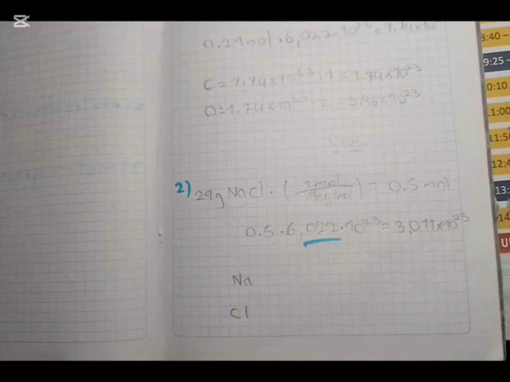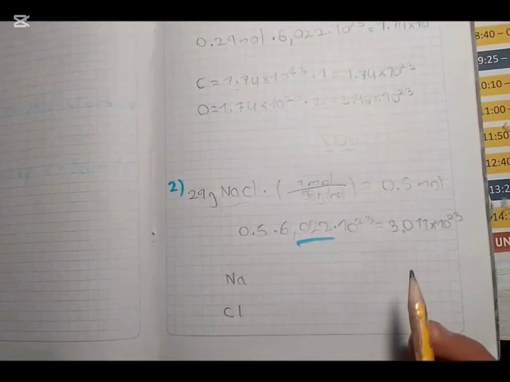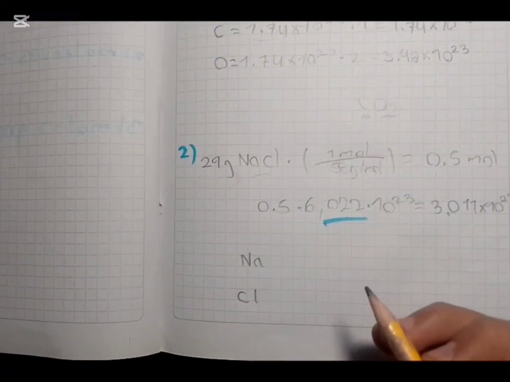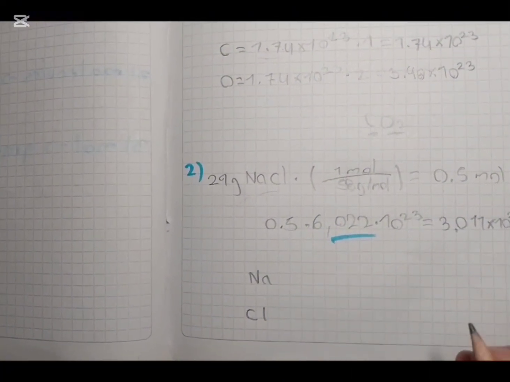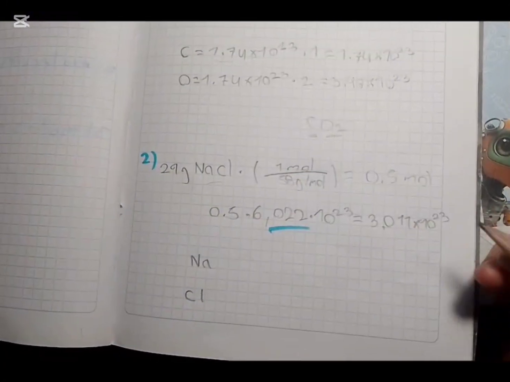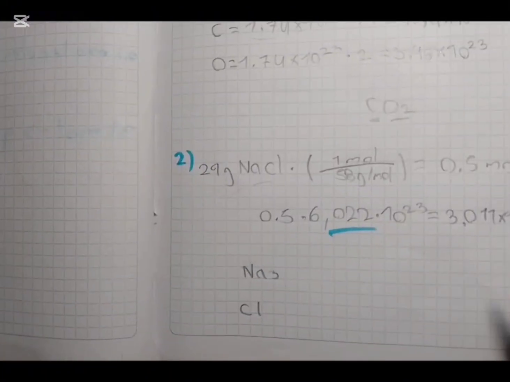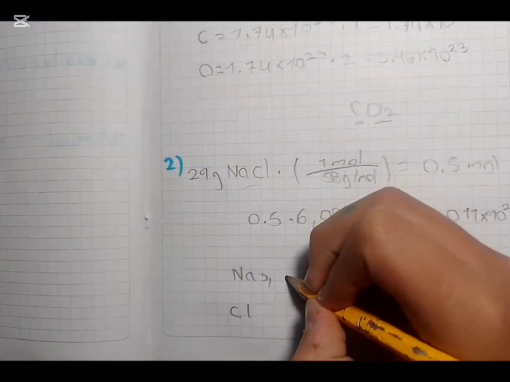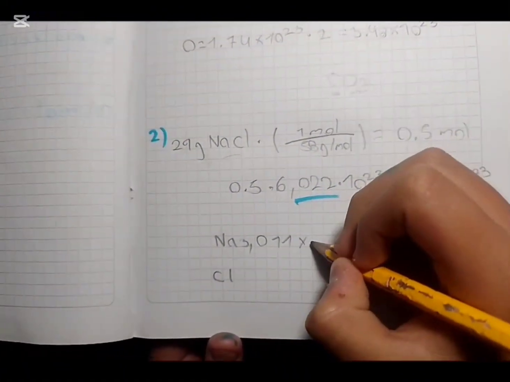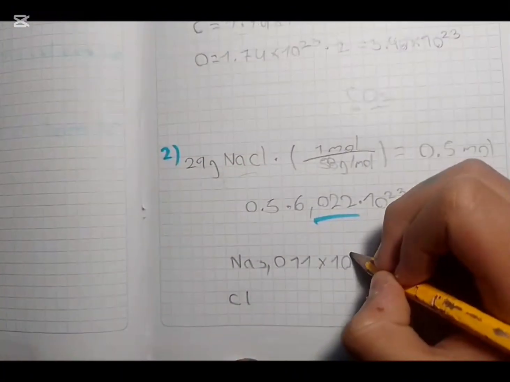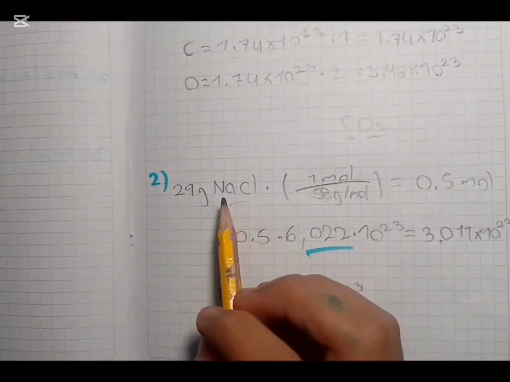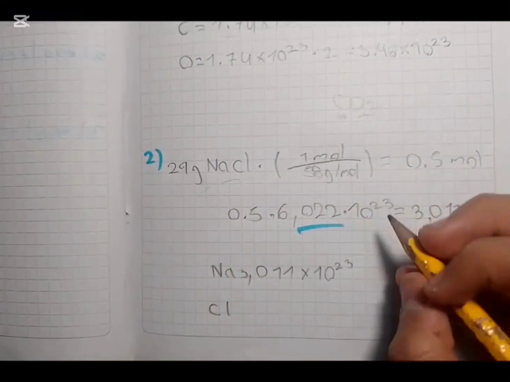These are the molecules of sodium chloride. The next step is to pass to atoms, okay? I put the 3.011 multiplied by 10 to the 23, which is the molecules of sodium chloride.